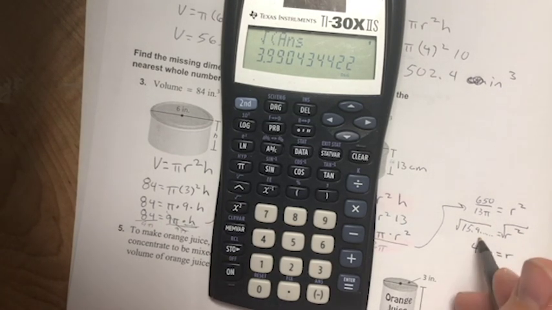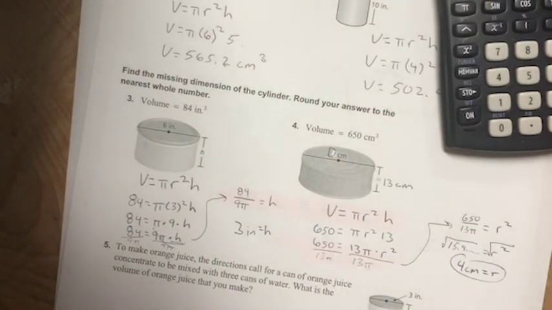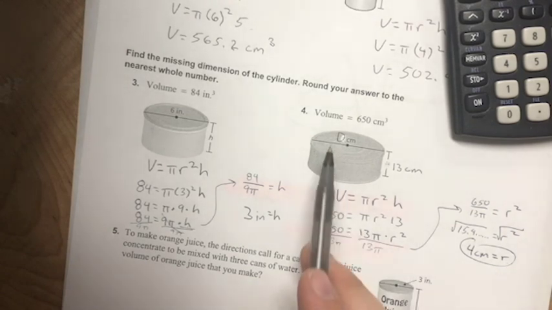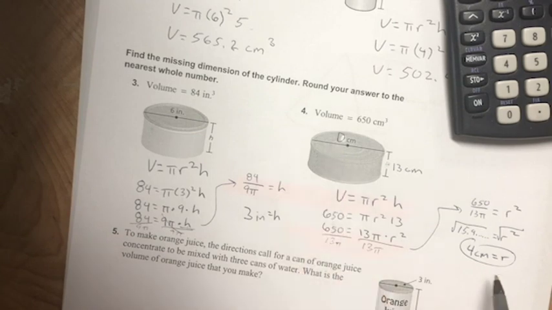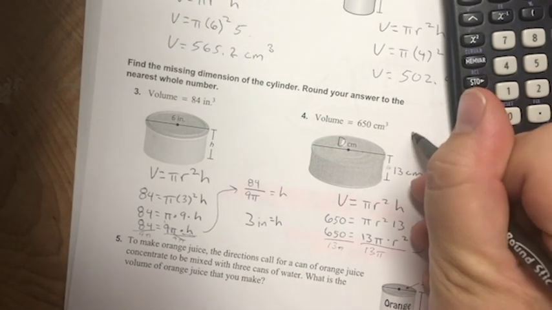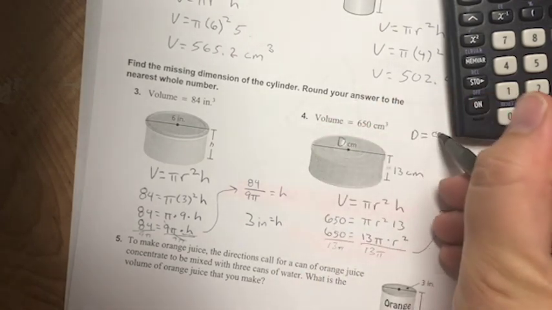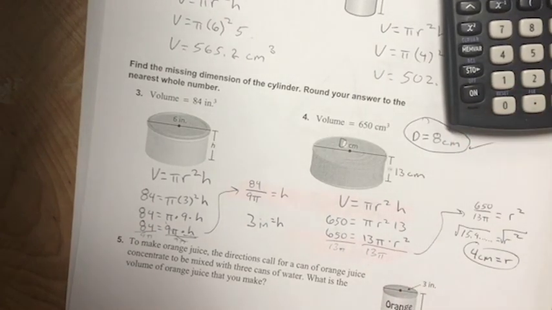Okay? So we found out what r is. But am I done? No, I'm not. I found what r is, but I didn't ask for a radius. I asked for the diameter. Well, remember, radius is half the diameter. So I can simply multiply this by 2 and say that the diameter of my cylinder is actually 8 centimeters. So that's my final answer.